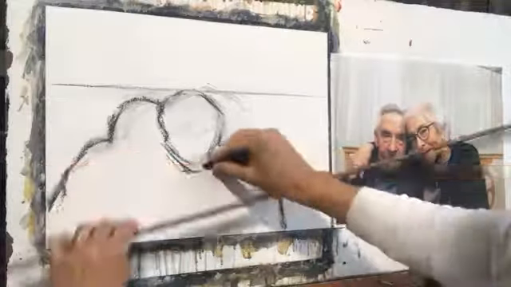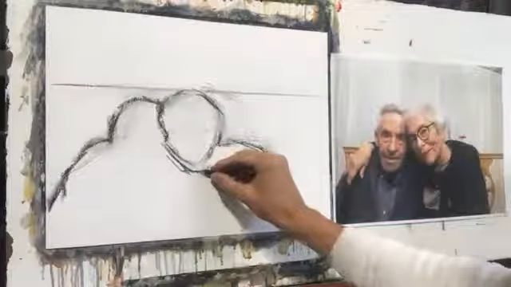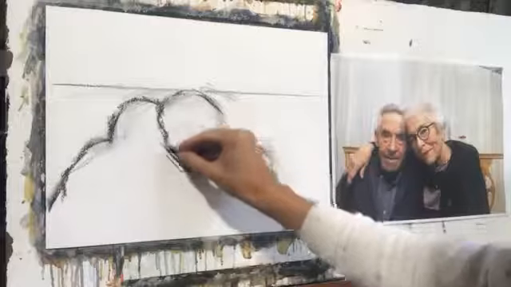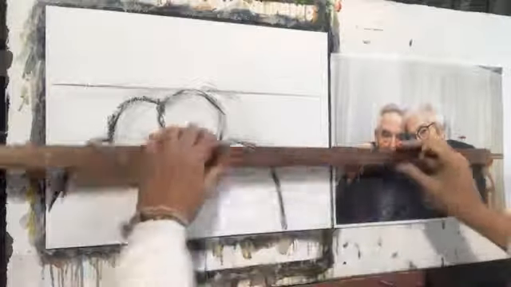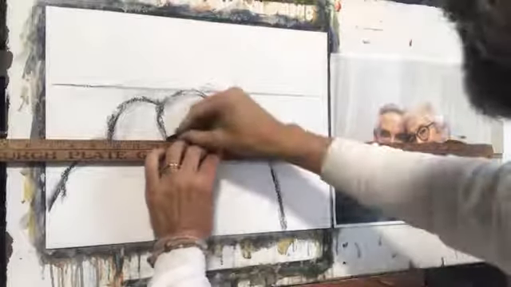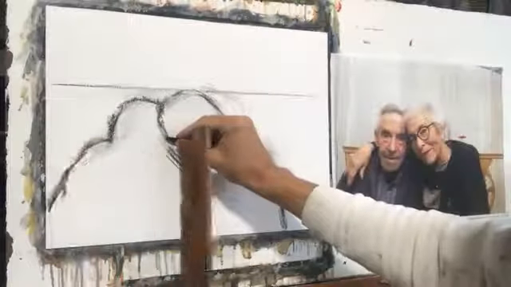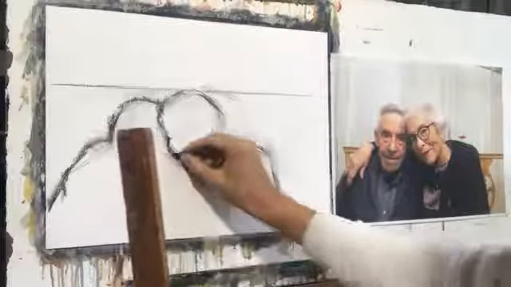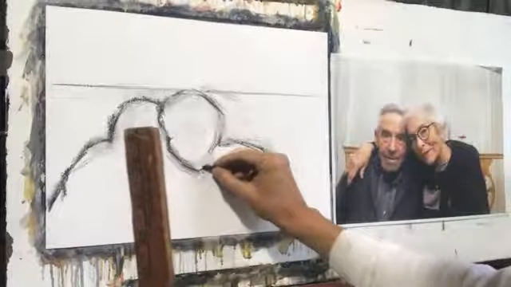So, okay, the chin is a little bit to the right. And the lower eye level, which gives me the cheekbone, is right here. Okay, here we go.